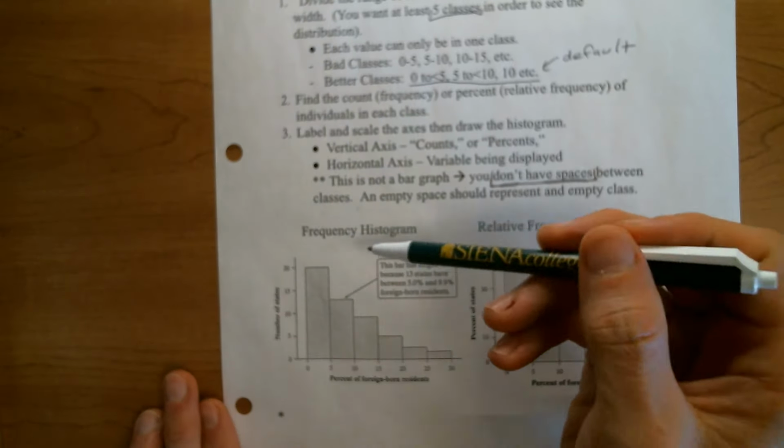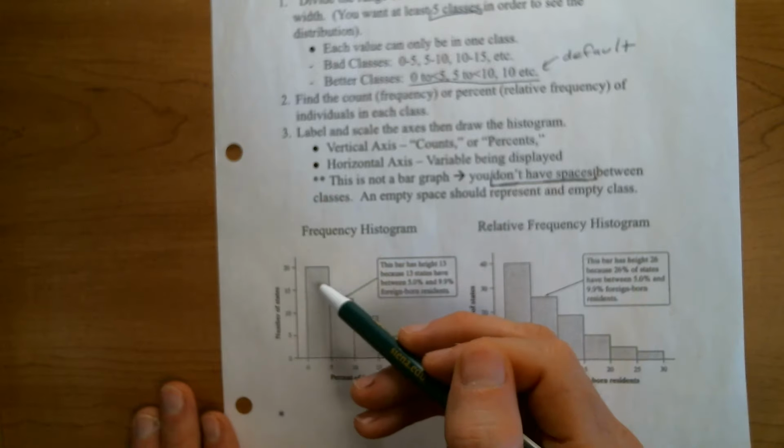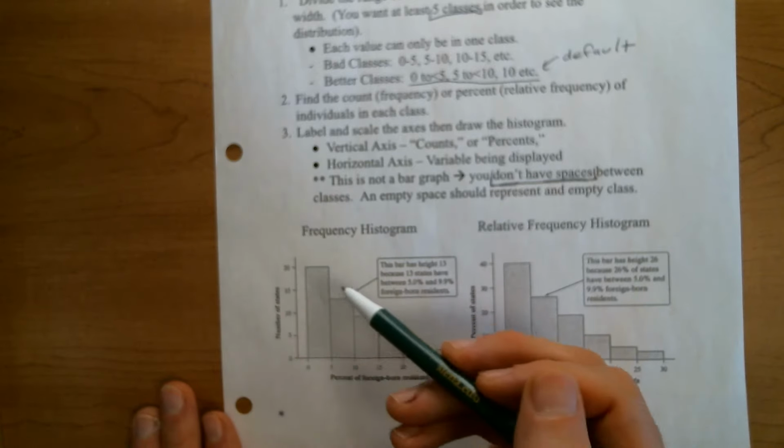So this is just an example graph, and it's showing the percent of foreign-born residents for each state. This is saying there are 20 states where the population is between 0 and less than 5% foreign-born residents.